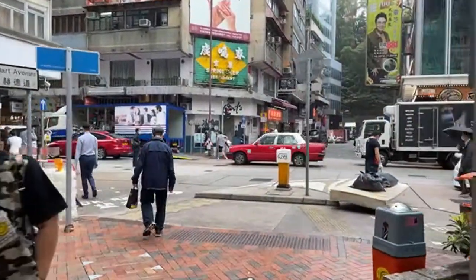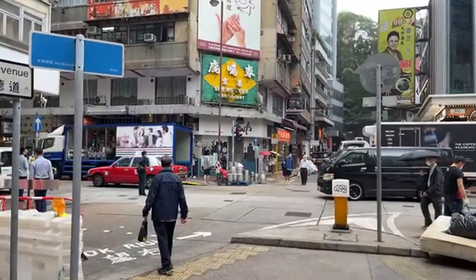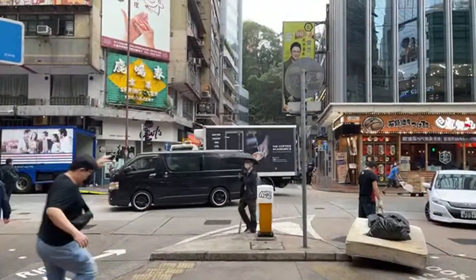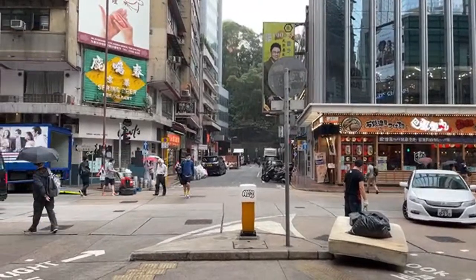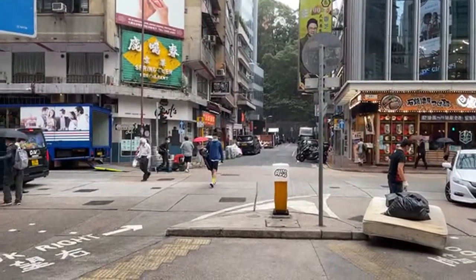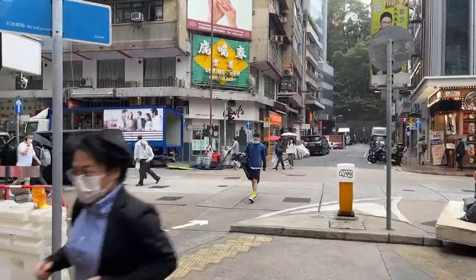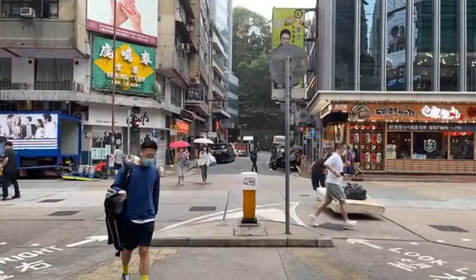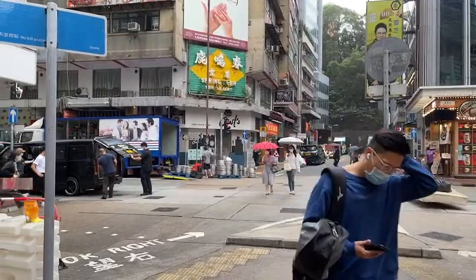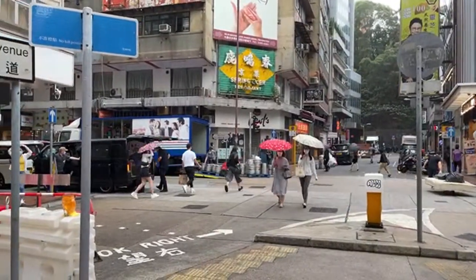Oh, we're basically in TST now, but it's really raining. We're on Moody Road. We're gonna cut across down here. What was that? Piss rests? I don't know what that means.